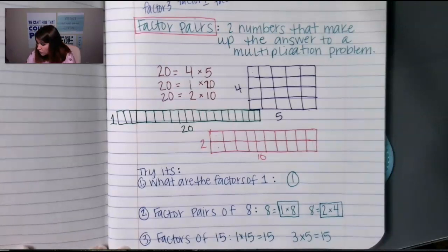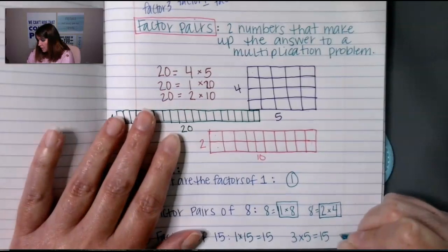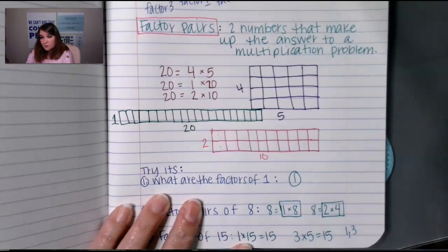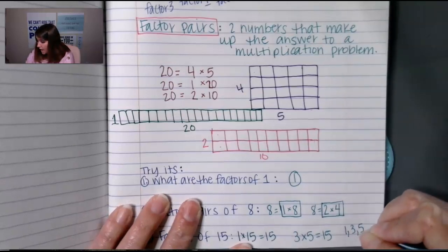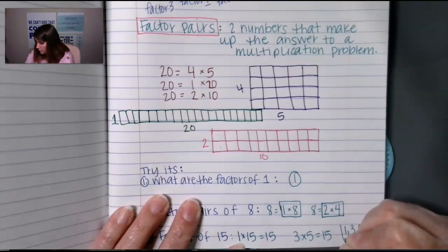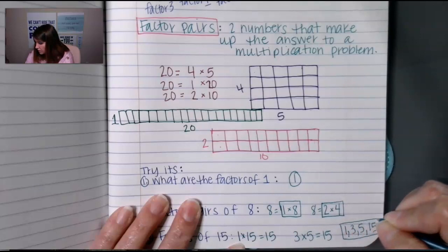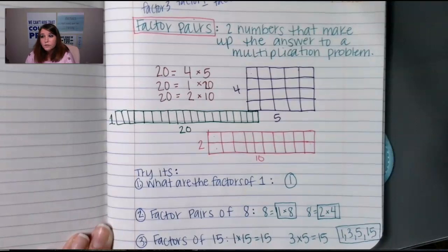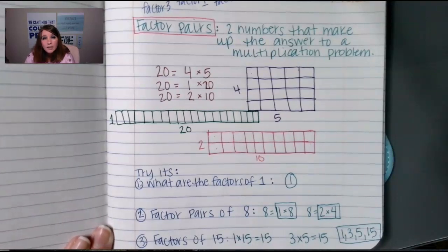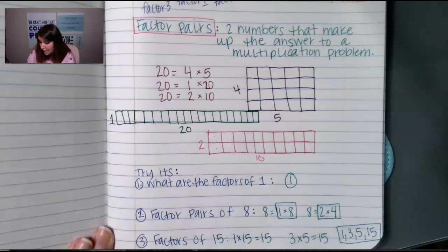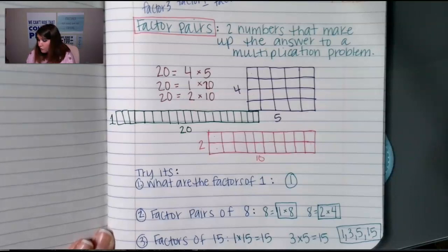So the factors then that make up 15 are 1, 3, 5, and 15. Those are the factors that make up 15. All I did there to list them out was I just took my pairs and put them in order from least to greatest. Okay, that is all about factors.